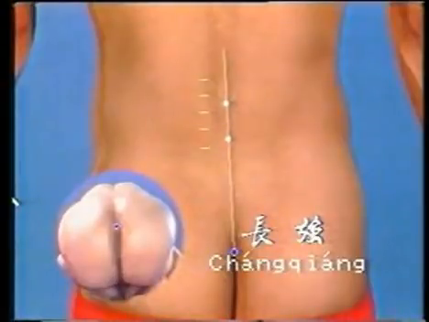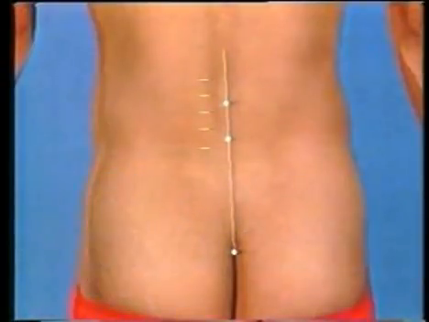Changqiang, Du 1. 0.5 cun below the tip of the coccyx, midway between the tip of the coccyx and the anus. Indications: pain in the lumbar or sacral regions, hemorrhoids, epilepsy. Puncture 0.3 to 0.5 cun parallel to the sacrum with an upward direction of the needle tip, or apply 10 to 30 minutes moxibustion.